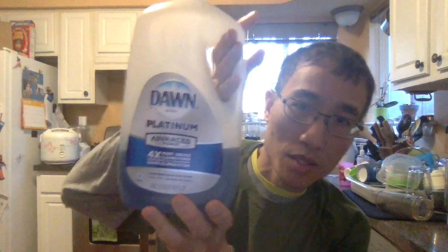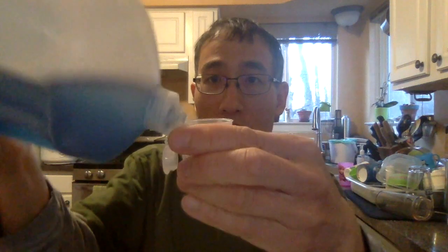So sanitizer and soap. We're going to try the soap first. So I just have some dish soap. Take a little bit of dish soap. That's a giant container, but I'm going to go ahead and put a little bit in here. So this is the water. Put some water into the dish soap.